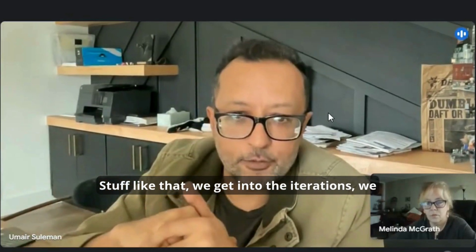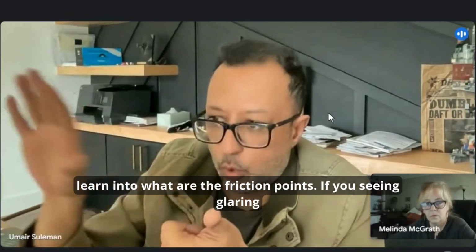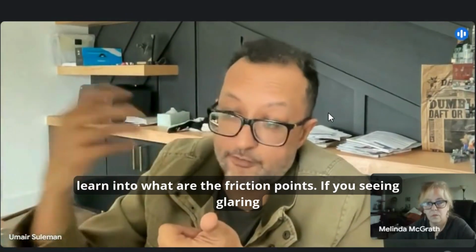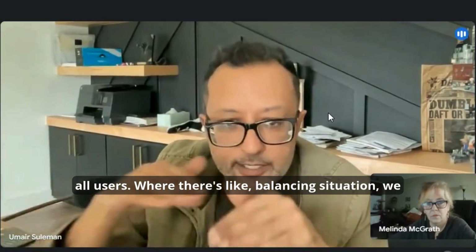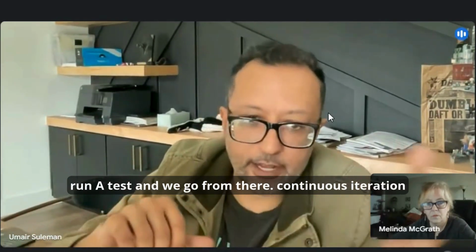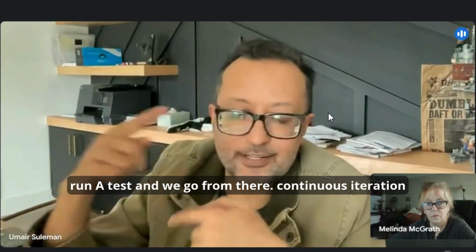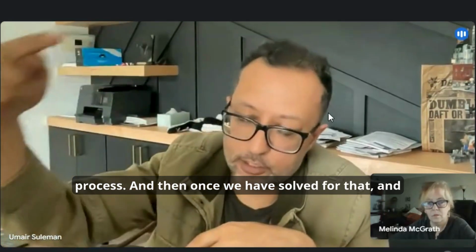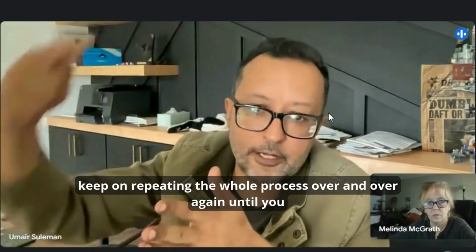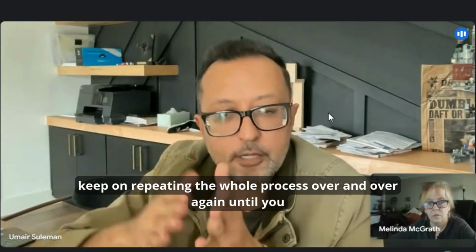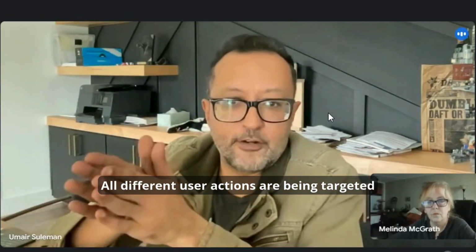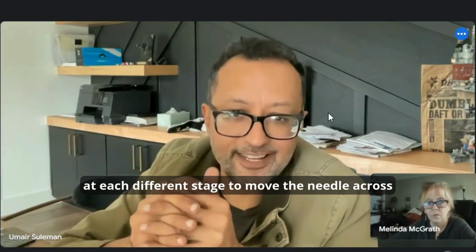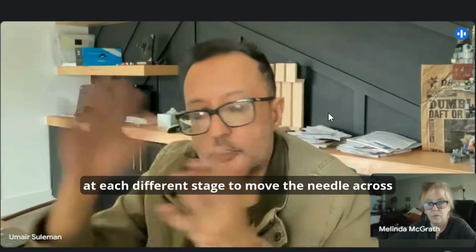Stuff like that, we get into the iterations. We learn what the friction points are. If you are seeing glaring friction points, then we just need to implement a fix and solve it for all users. Where there's a balancing situation, we run an A/B test and we go from there. So it's a continuous iteration process. And then once we have solved for that, you keep on repeating the whole process over and over again until you keep moving the needle little by little for every stage. All different user actions are being targeted at each different stage to move the needle across the whole funnel.